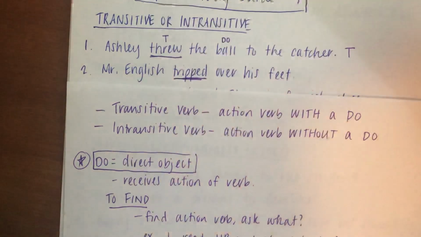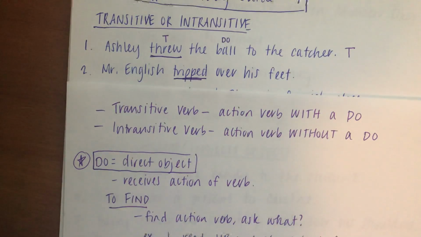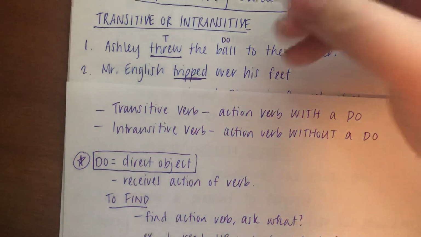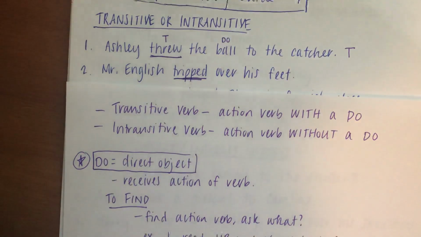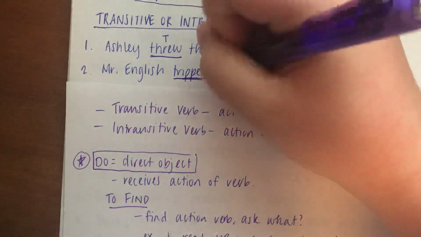Now, some of you might be saying, tripped what? Feet. Look, there's a noun. However, is he actually tripping his feet? No, he didn't trip himself. Well, kind of. If you remember back to 6th grade year, we did the preposition airplane activity where you tell me where prepositions land with an airplane. You could say over his head or over his feet it landed. So this is actually a prepositional phrase.